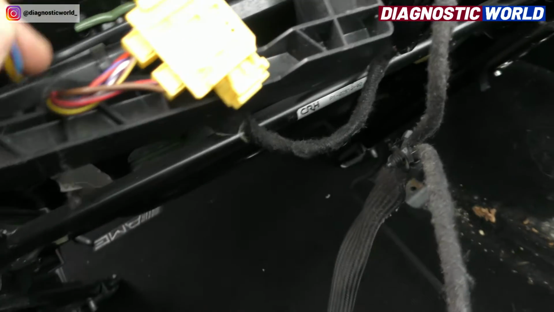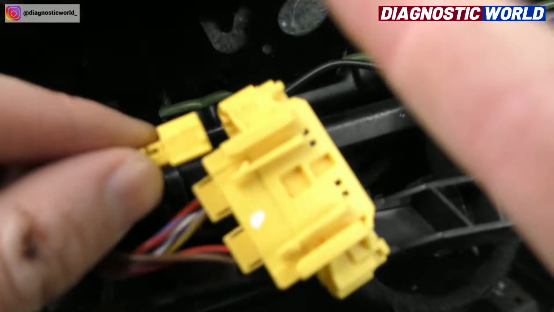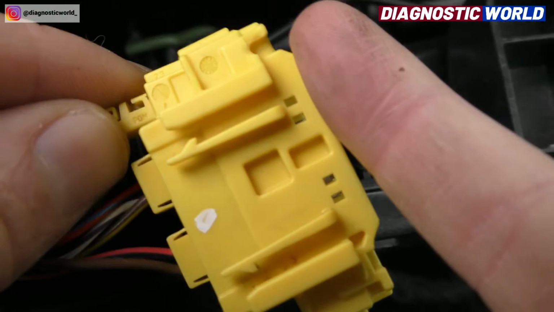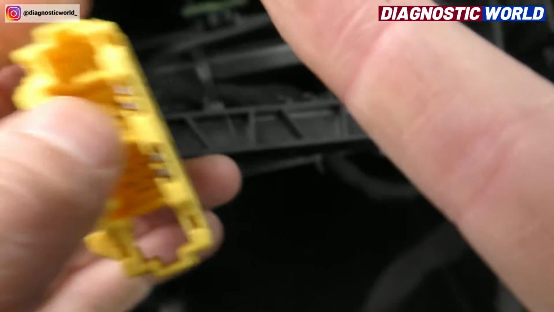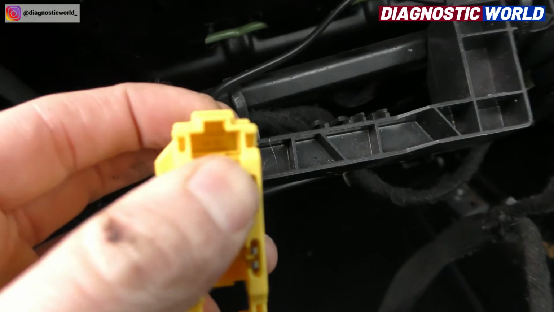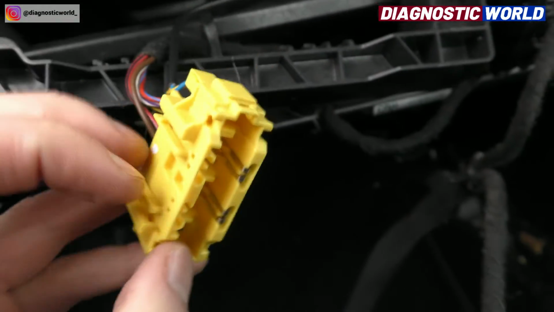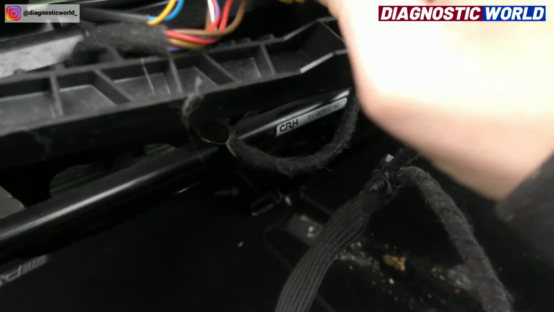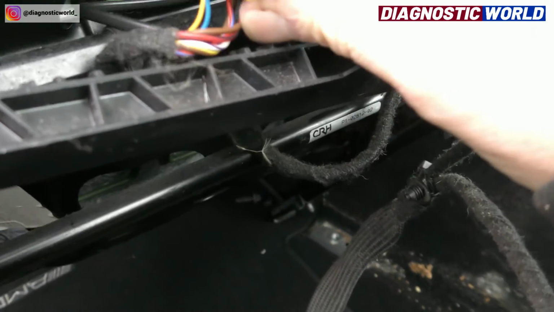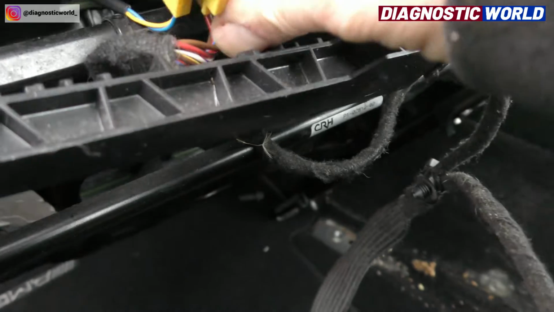So I'm going to have to do this with one hand, but it's just a case of sliding that back in there until it clicks. So there we got the click there, and then popping this back on its little house here.